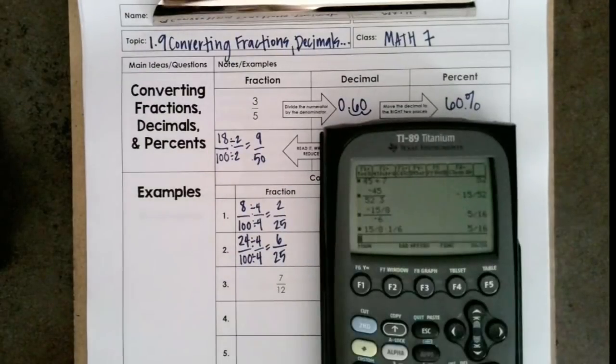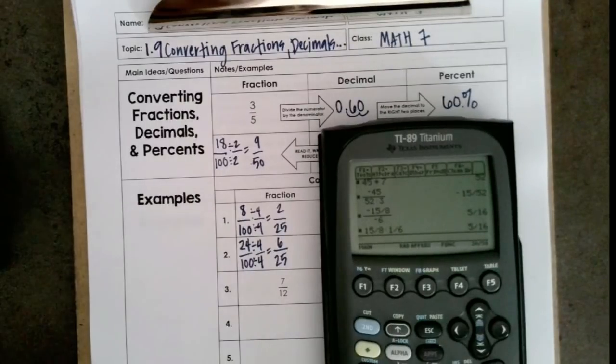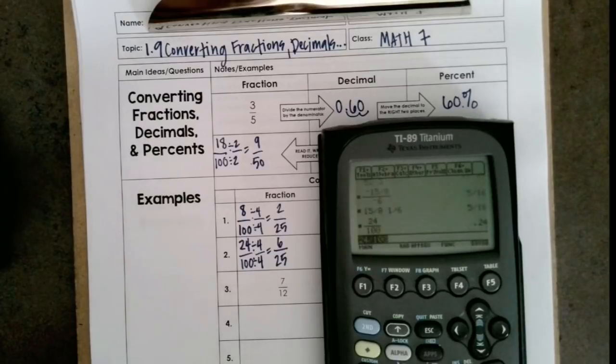So let's look at our calculator and see what I mean. So I know that 0.24 is my decimal. And if I want to check to make sure that when I decided that 24 over 100 would be my starting fraction, I'm just going to put 24 divided by 100. When I hit enter, I get 0.24, which is correct. Now if I want to check to make sure my simplified fraction is correct and that I simplified it correctly, I'm going to put 6 divided by 25. When I do that, I also get 0.24, so I know that my answer is correct.